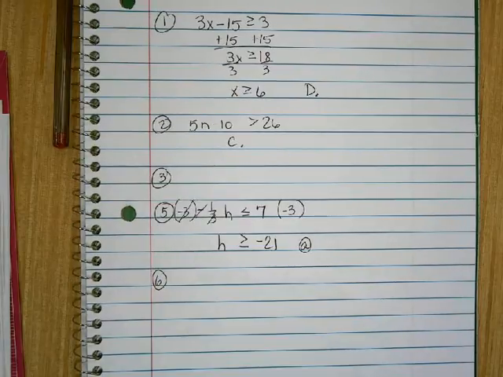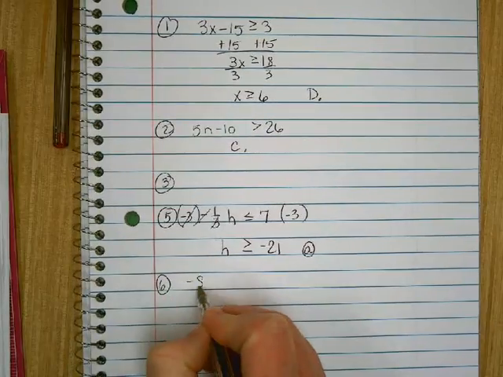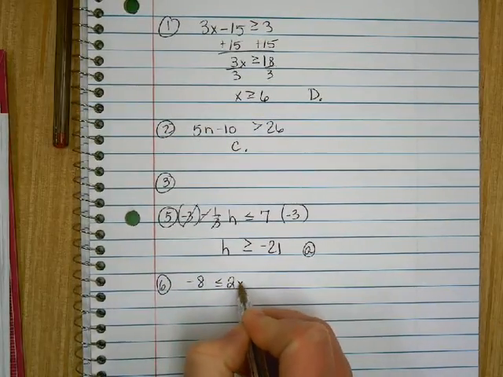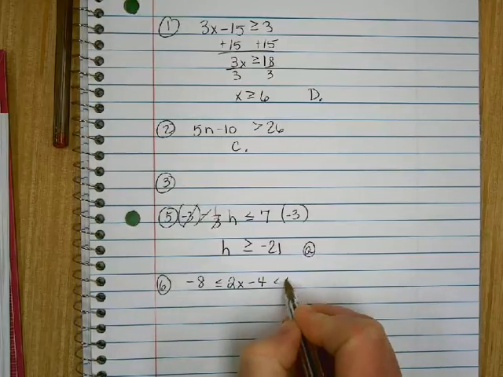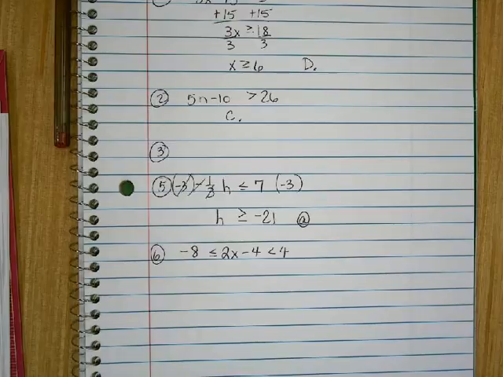Number 6. Be sure I can see your eyes and your ears. Number 6 says negative 8 is less than or equal to 2x minus 4 is less than or equal to 4. You got a question about number 6 or number 5? Can you wait and ask me when I get through?